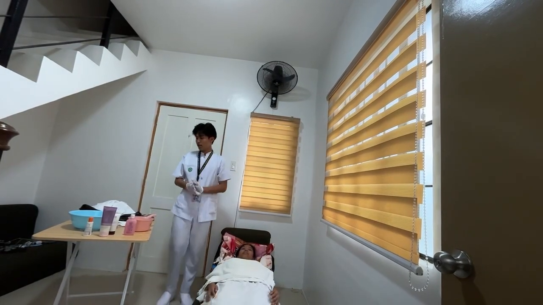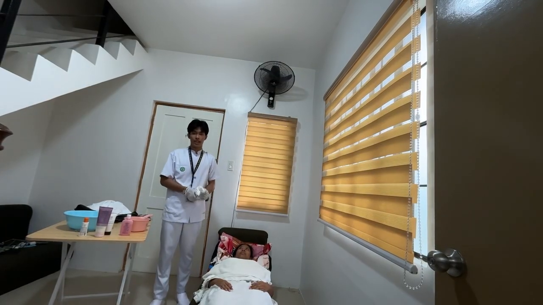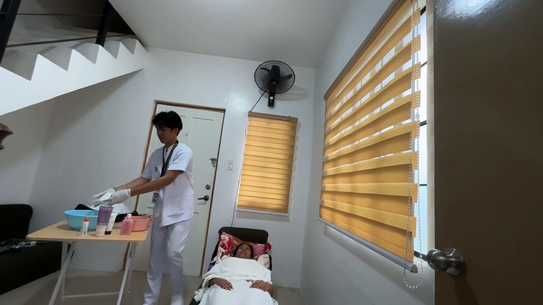And then next, rinse again the towel and wipe the leg area, going to the foot.